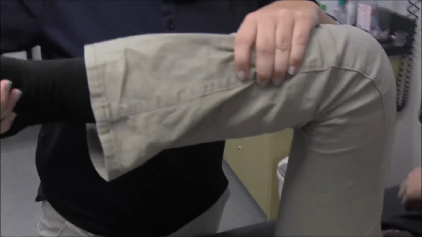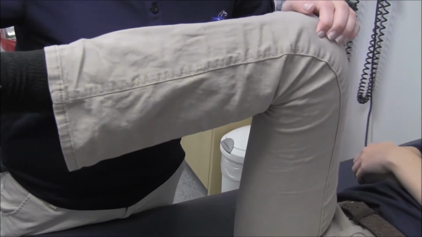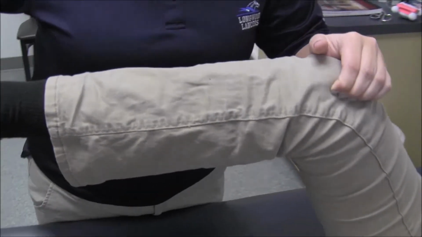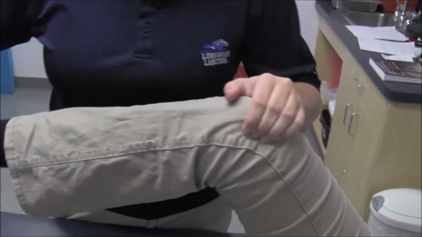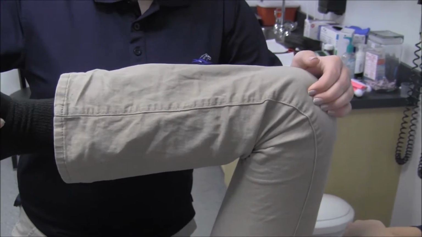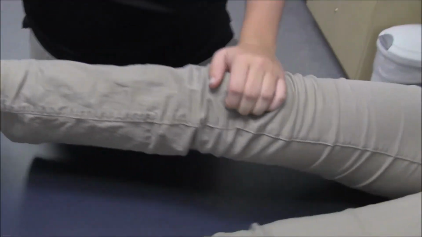The next test that I'm going to be doing is the plica test. For the first one, you're going to put them at 90 degrees and internal rotation, and you're going to palpate the medial side, and then you're going to move them, and you're feeling for any clicking or discomfort. If they have clicking, then they have a plica.